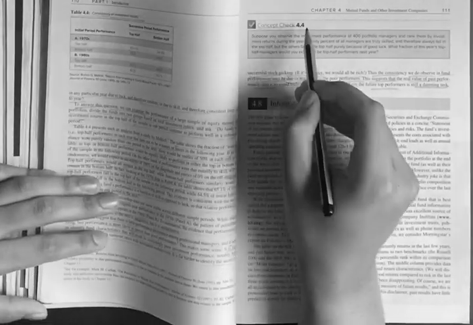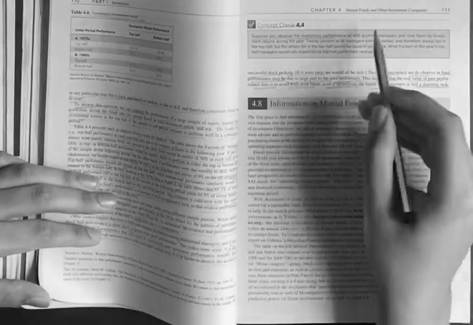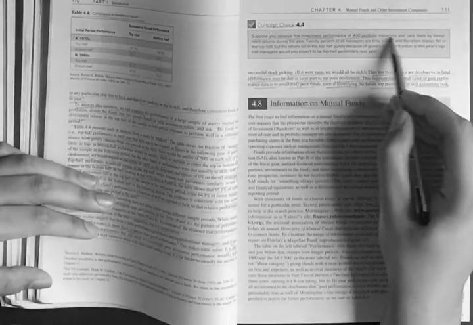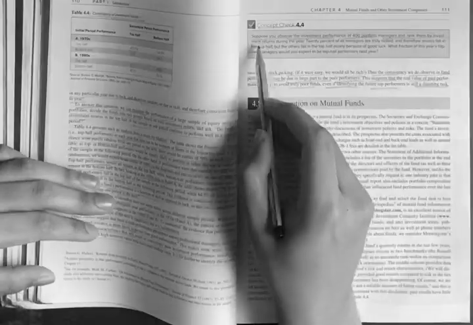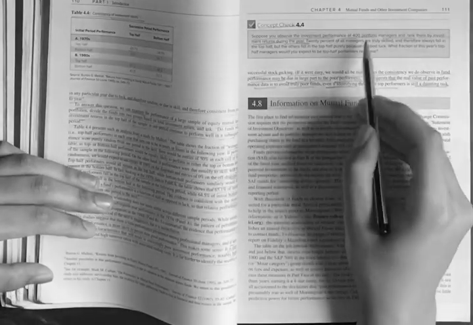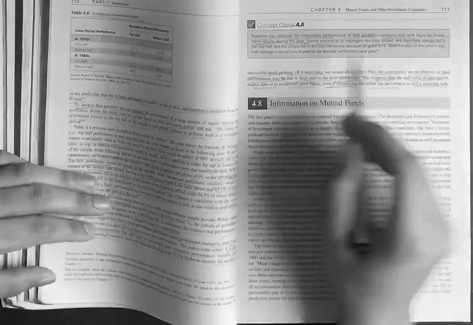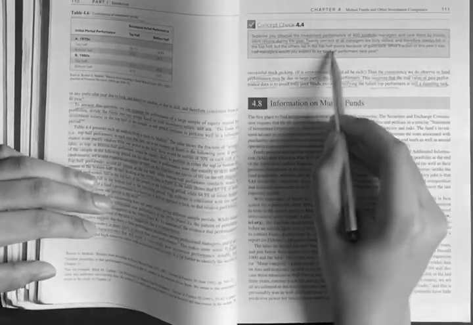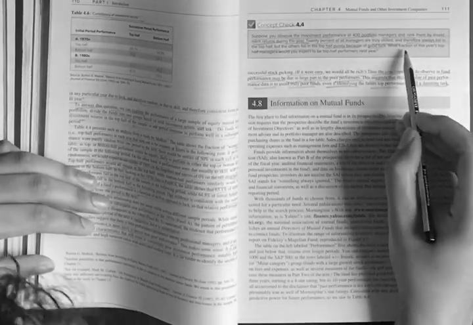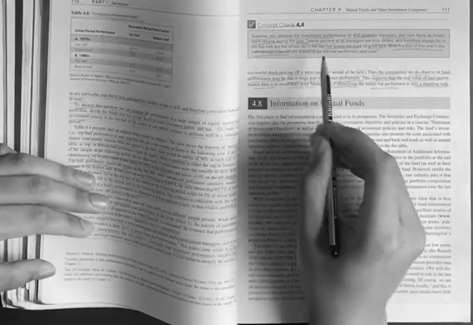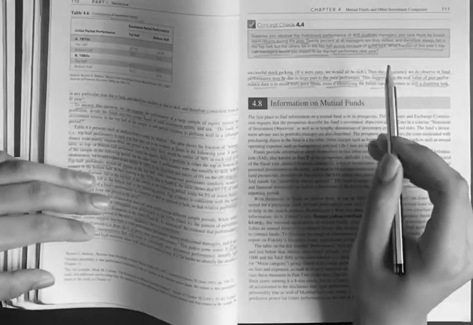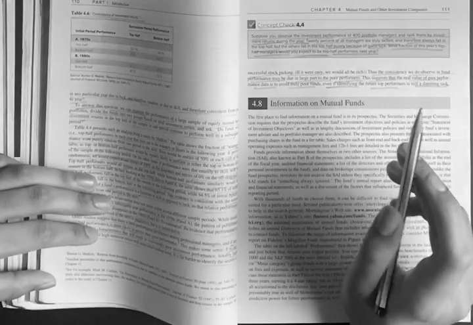Concept check 4.4. Suppose you observe the investment performance of 400 portfolio managers and rank them by investment returns during the year. 20% of all managers are truly skilled and therefore always fall in the top half, but others fall in the top half purely because of good luck. What fraction of this year's top half managers would you expect to be the top performers next year?